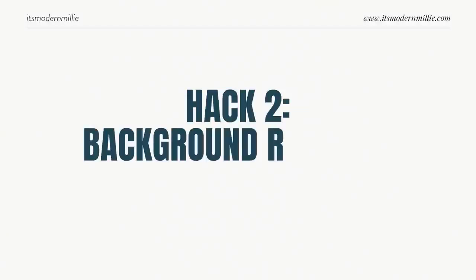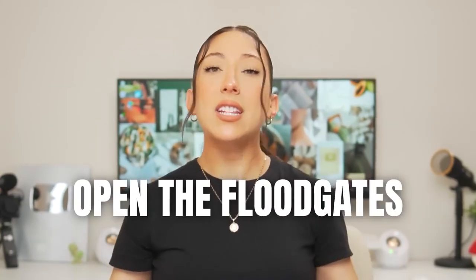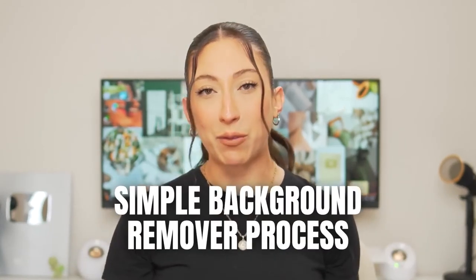Hack number 2 is removing the background of your videos. Knowing how to do this simple edit is going to open the floodgates of all other editing hacks that you could have access to, including the typing feature or typing hack, which we'll get to in a bit. If you want to see the best success with this when filming your video, make sure you have a simple background going on behind you. If it's a very busy background, you're out and about, it could be harder to remove that background. So to keep it as easy as possible, simple background means simple background remover process.